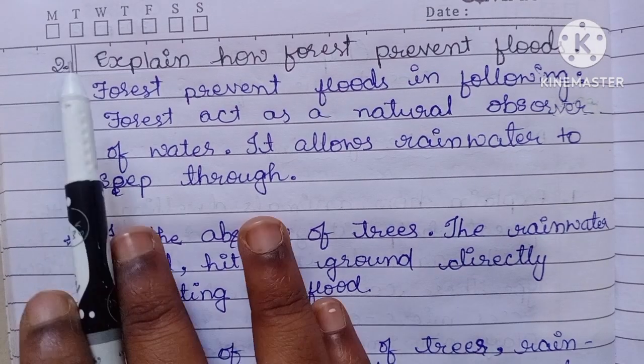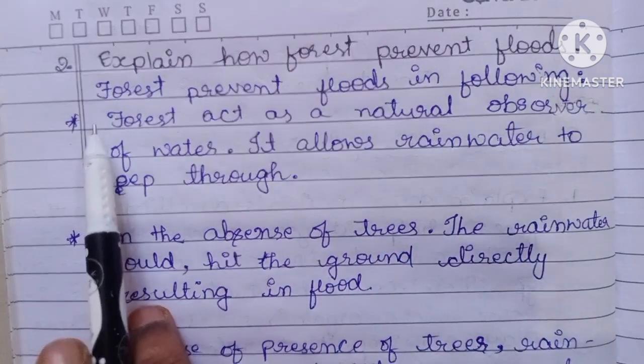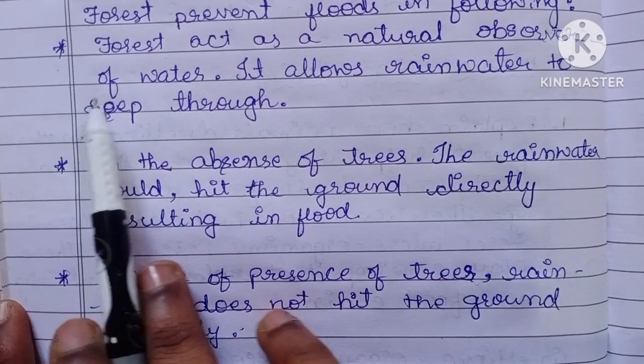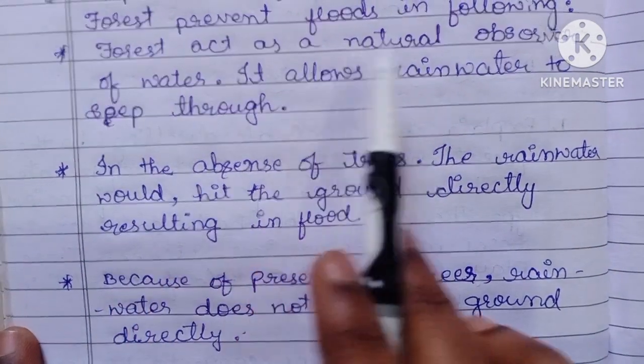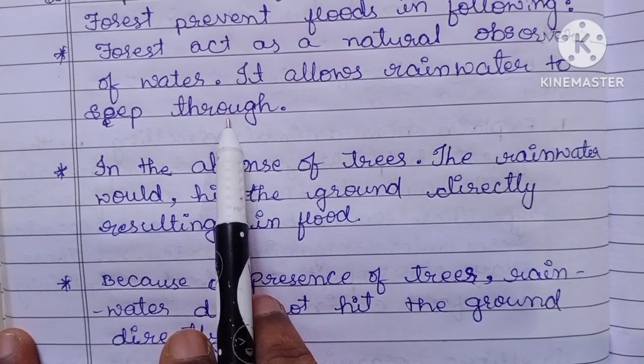So, the second question is: explain how forests prevent floods. Forests prevent floods in the following ways. First point, forests act as a natural absorber of water. It allows rainwater to seep through.